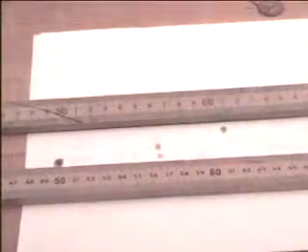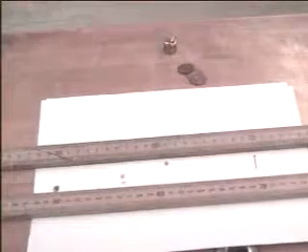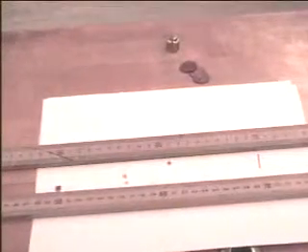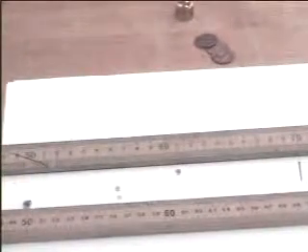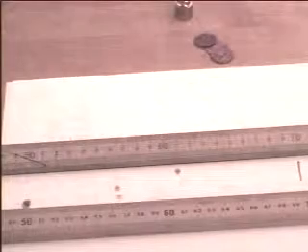Okay, now there is the paper. We're going to need to zoom backwards just a little bit. Let's reposition the camera slightly. And then let's move in. So you can get a good reading of these distances.